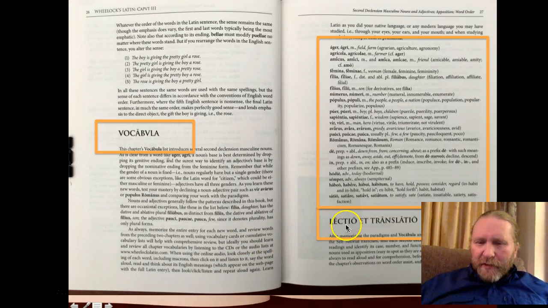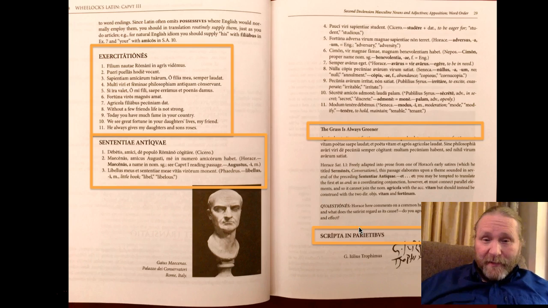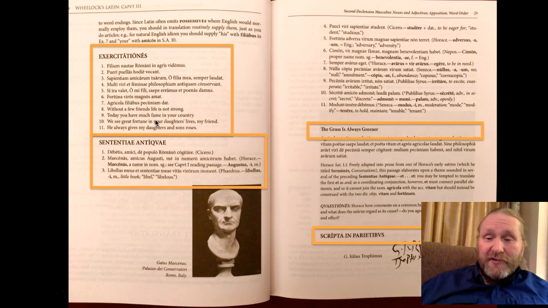Okay, down at the bottom here on this particular page below the vocabulary, there's the Lectio et Translatio. Here are the exercises. In odd chapters, we're going to be doing the odd exercises and sentences, and in even chapters, we're going to be doing the even ones. That is, there's a lot in there, but we're going to cut them about in half. And it's easy to remember odds with odds and evens with evens. So these are the sentences that sometimes you'll be asked to translate from English to Latin, and sometimes you'll be asked to read and then translate from Latin to English.